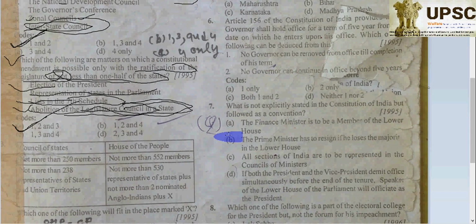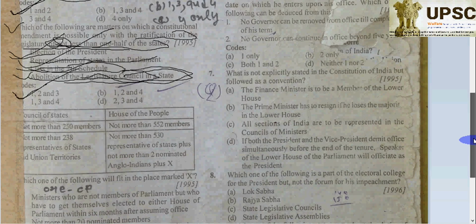Remember, A is absolutely correct, and B, representation of the states in Parliament and the lists in the 7th Schedule, is also correct.